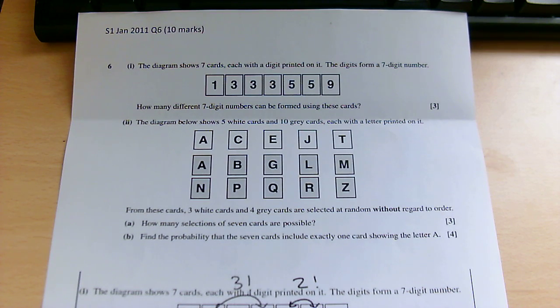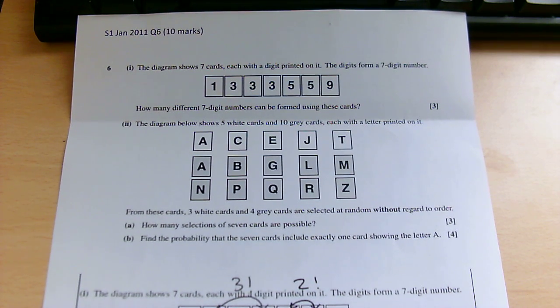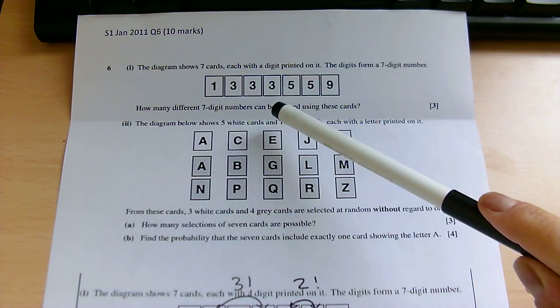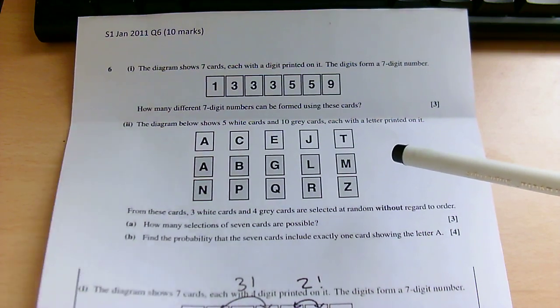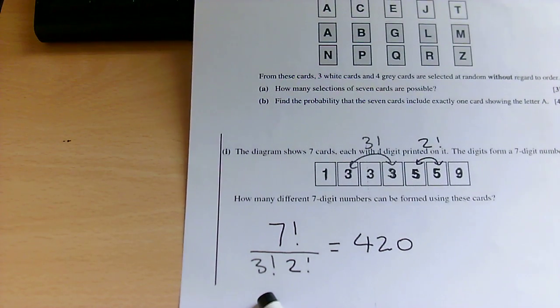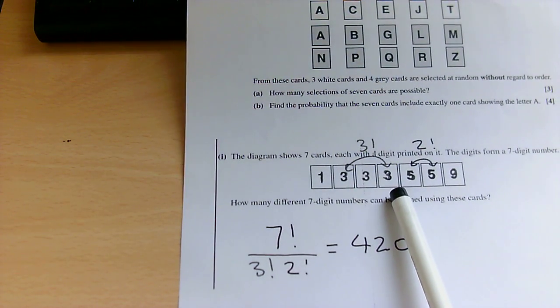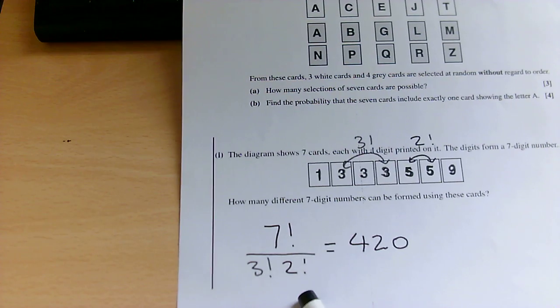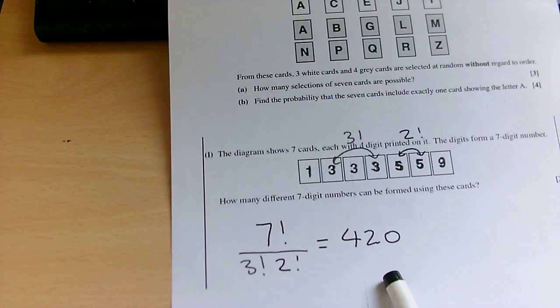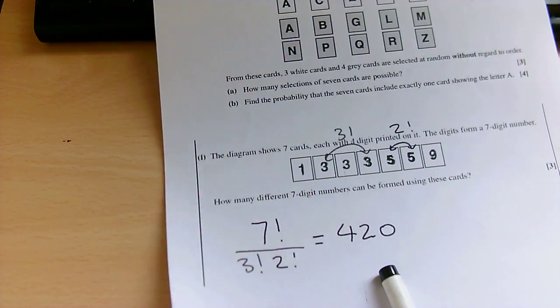So first of all, what I decided to do was, I've got 7 cards there, so it's going to be 7 factorial. However, we have got a few repetitions. We've got the 5s here repeating twice, and we've got the 3s repeating 3 times. So I did the 7 factorial, just because of 7 numbers, divided by the 3 factorial from the 3 repeating digits there, divided by 2 factorial because of the 2 repeating 5s, and I've got 420 there. So nice, easy 3 marks for that.